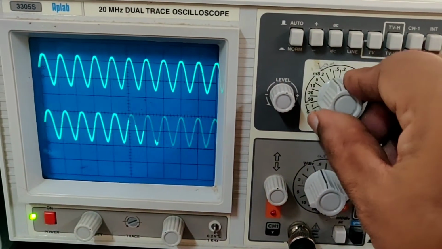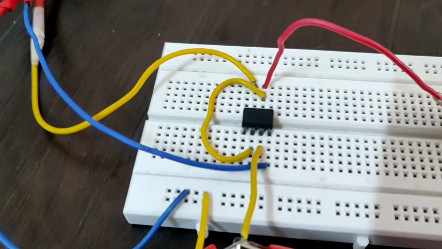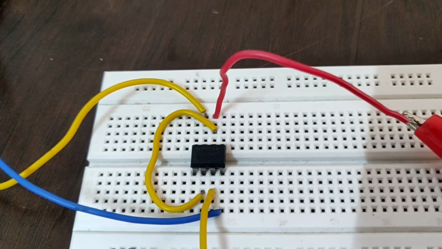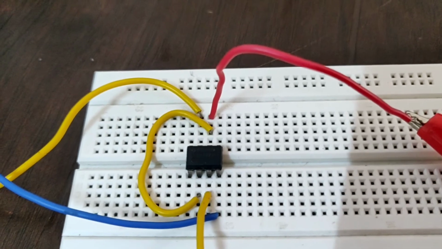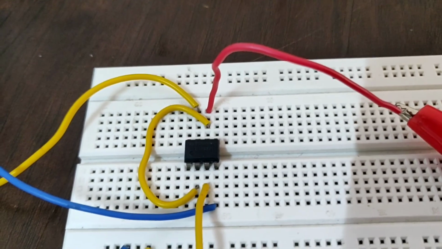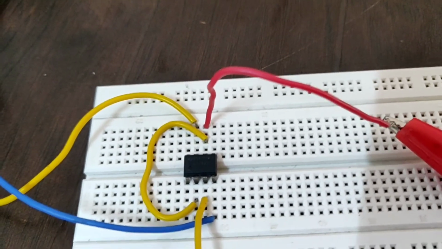So that is the end of the experiment. And this is one simple way of checking the 741 IC. And you need not go for a separate IC tester for 741 in bulk way, or then only you can use a simple IC tester. Otherwise, this is a simple technique to test the condition of the IC.